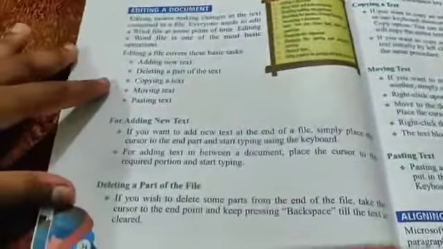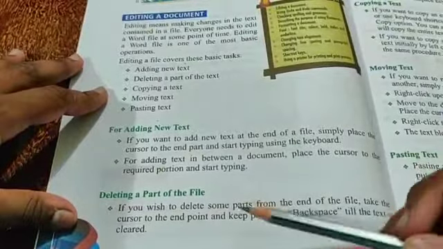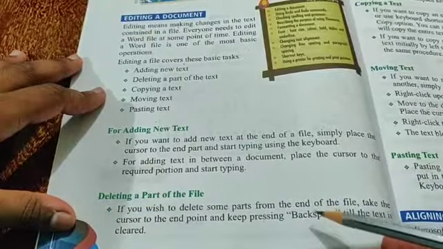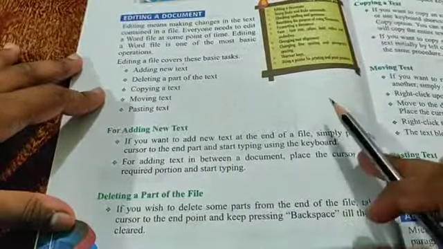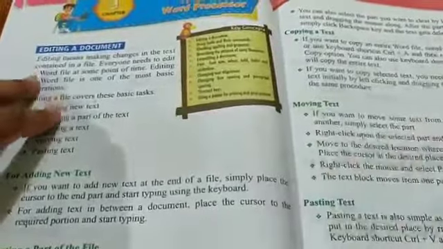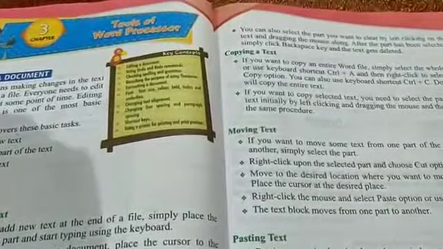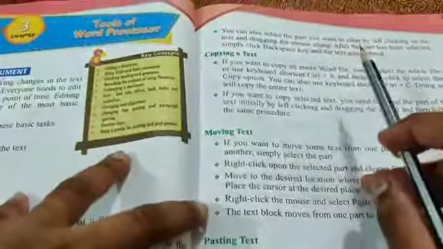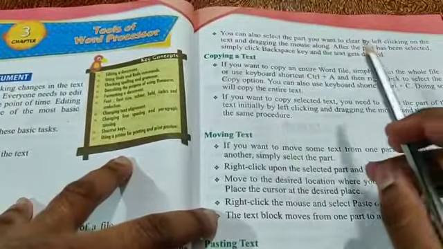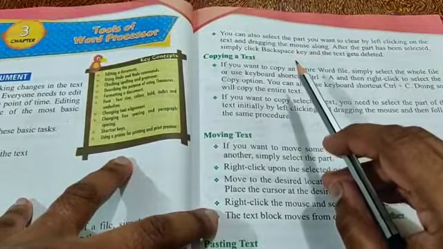Now, if you want to delete a part, what you have to do, you have to bring the mouse pointer to that position and press the backspace key. If you have a sentence or a paragraph to be removed or deleted, you have to first select that portion of the text and then you have to press the backspace key.